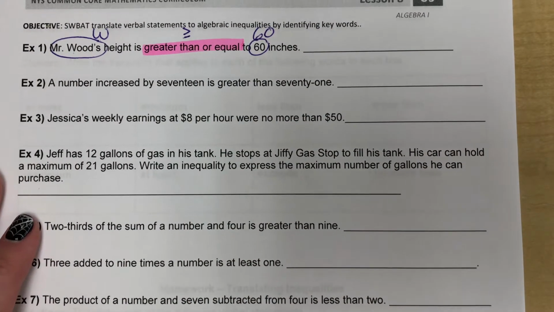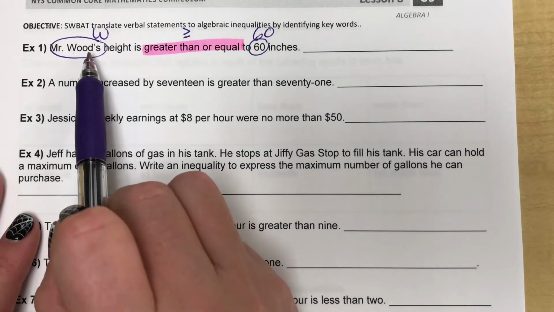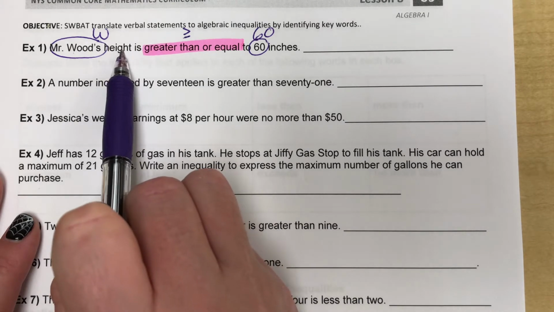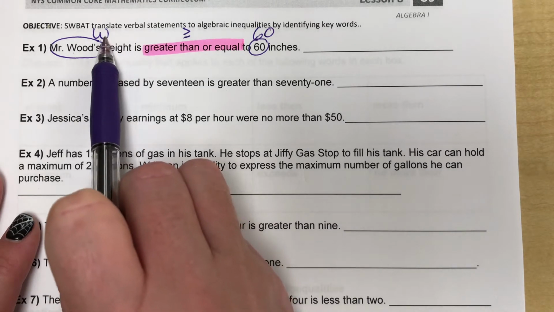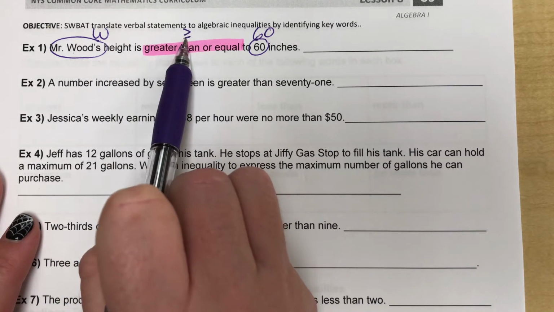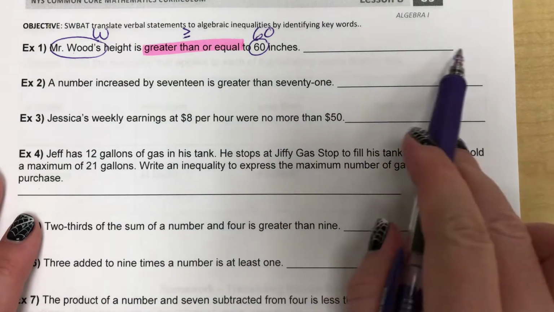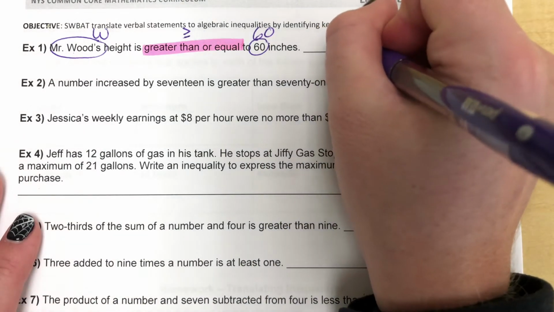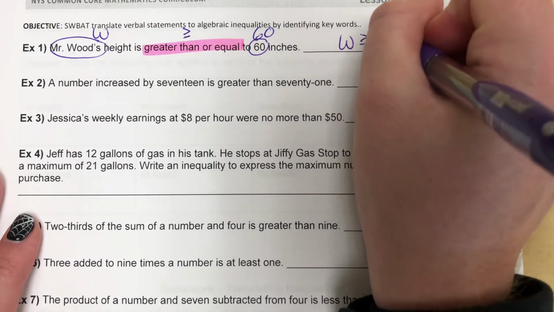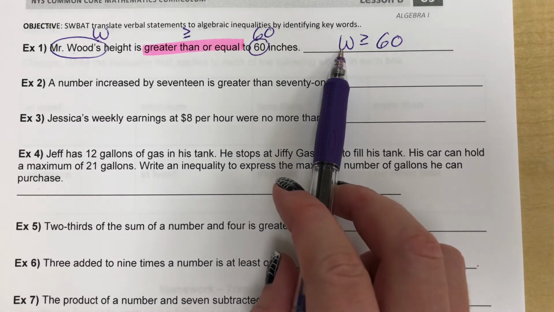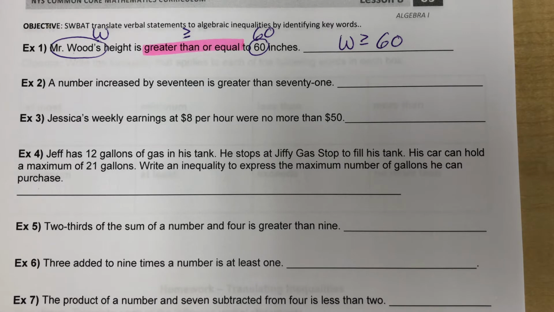So now that I've cubed the question, I know that Mr. Woods' height is a number, so anytime I don't know what that number is, I represent it with a variable. It's greater than or equal to, because of those words, 60, because that's the number. So when I write my inequality on the side, I'm going to write W is greater than or equal to 60. Okay, you could have used a different variable. You could have used X, and we would have got the same answer. All right, let's look at number 2.